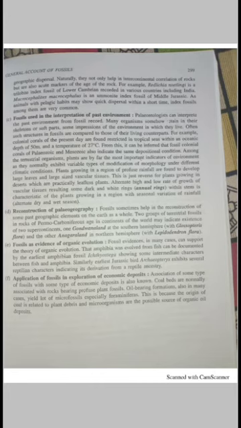Naturally they help very much in intercontinental correlation of rocks, and they are accurate markers of the age of the rocks.